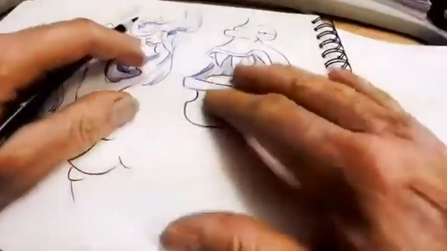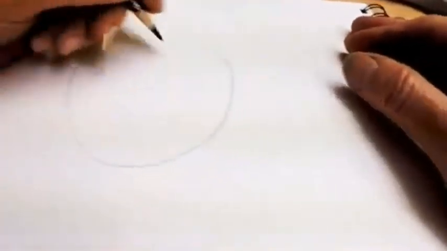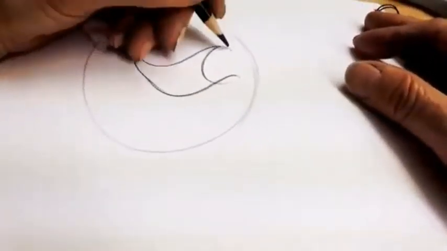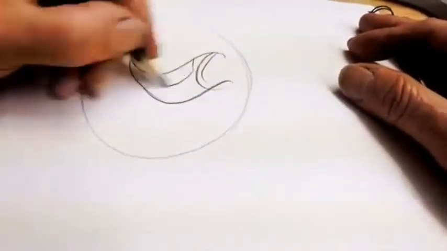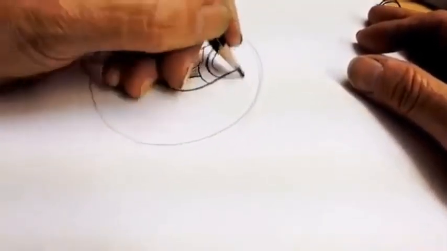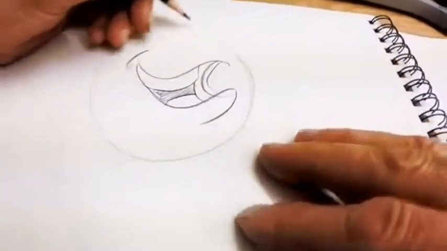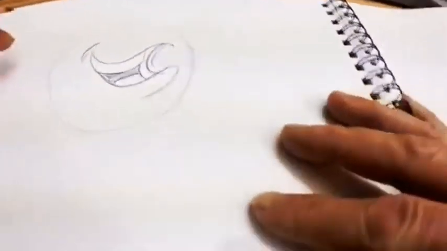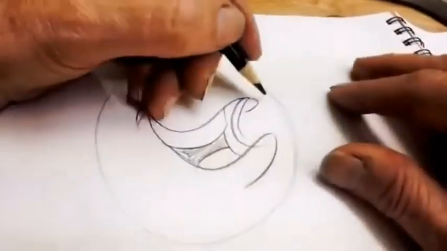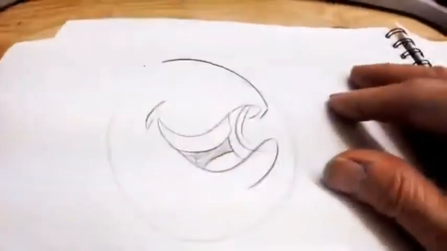So yeah, I would just suggest just get out a sketch pad and start drawing mouths. Just practice, practice, practice. And these are human mouths, so they also apply to animals too. Like this could easily be a fish.